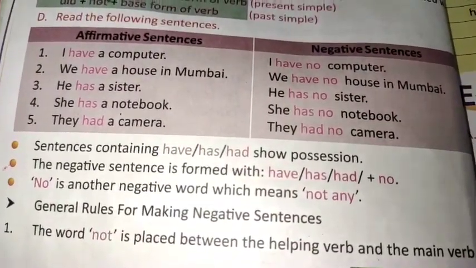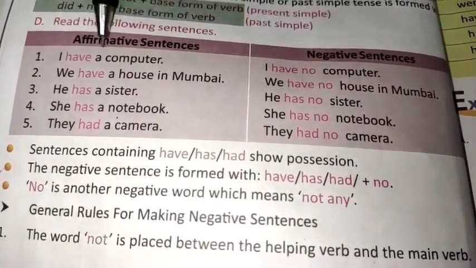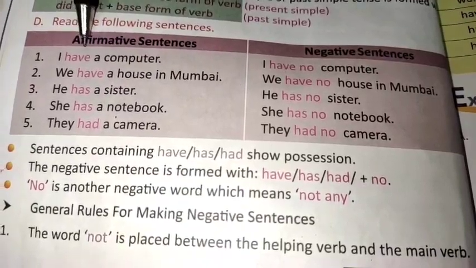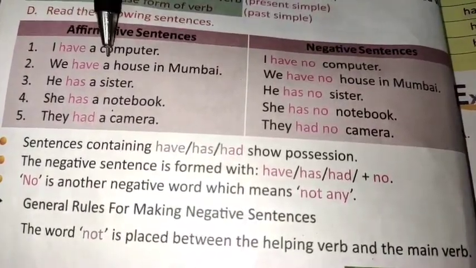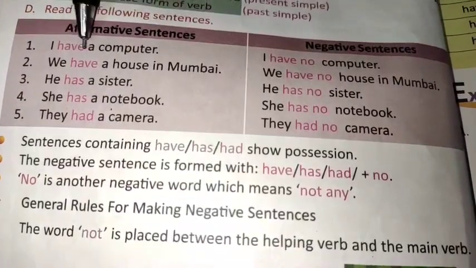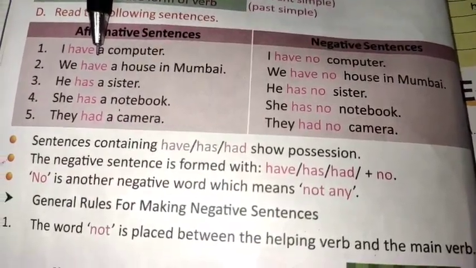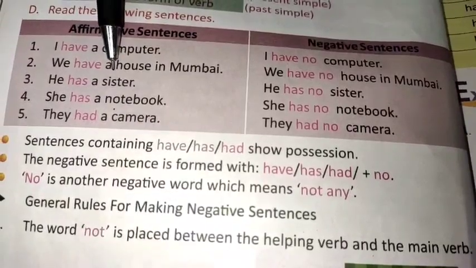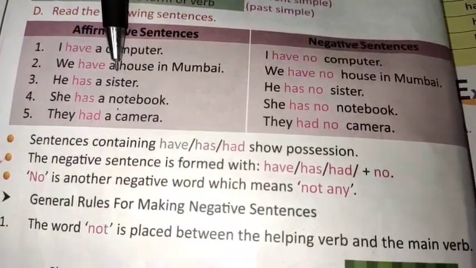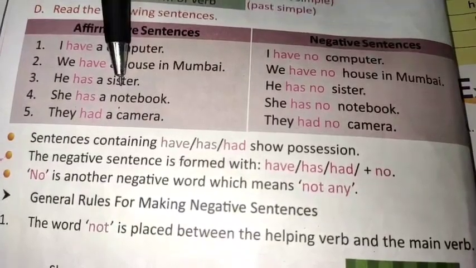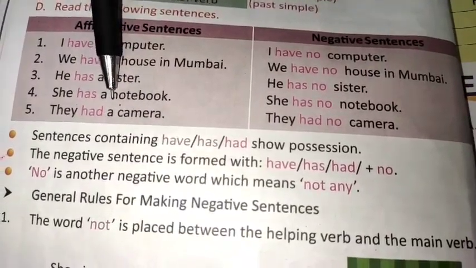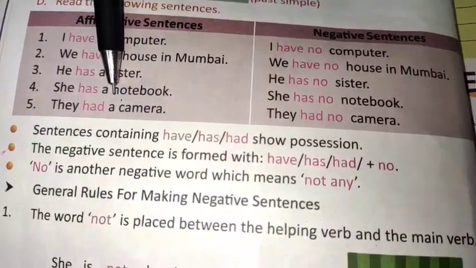Exercise D, read the following sentences. I have a computer. I have no computer. We have a house in Mumbai. We have no house in Mumbai. He has a sister. He has no sister. She has a notebook. She has no notebook. They had a camera. They had no camera.